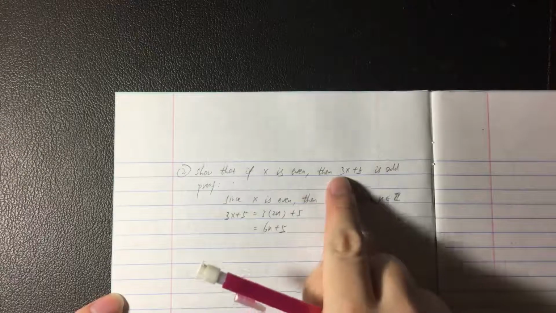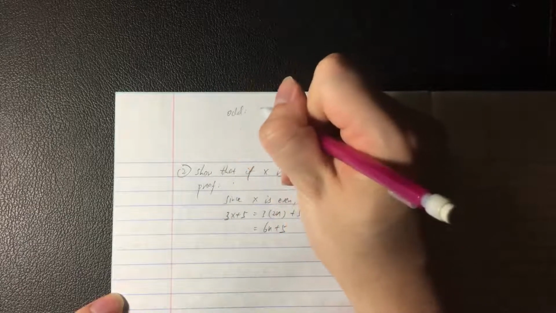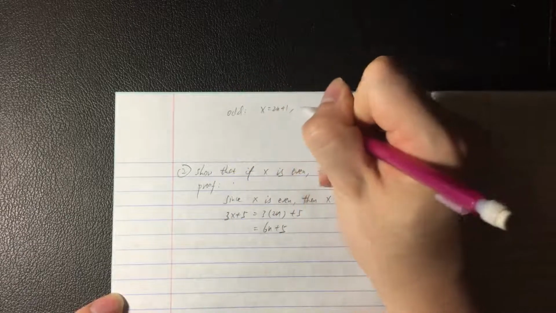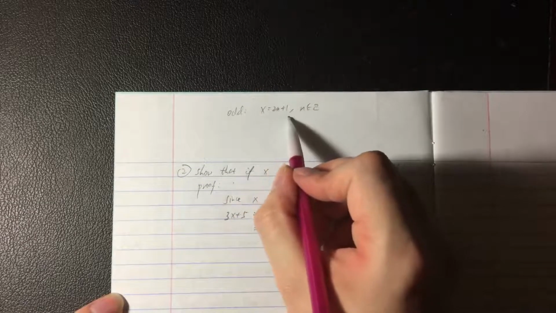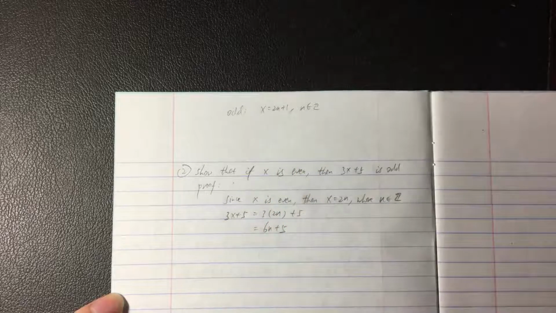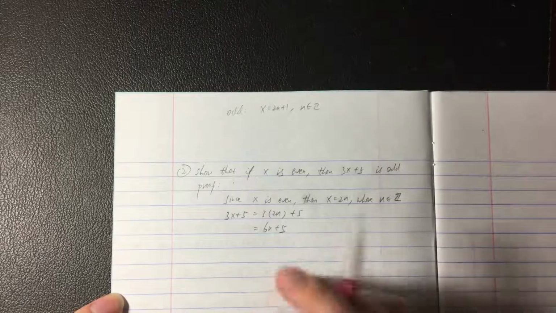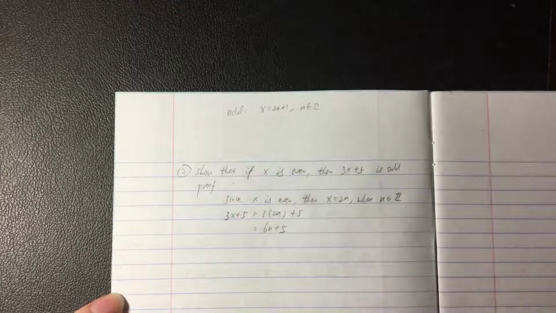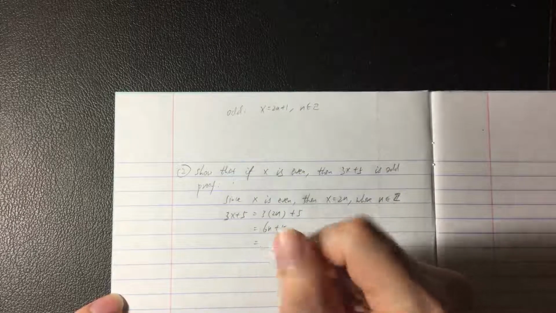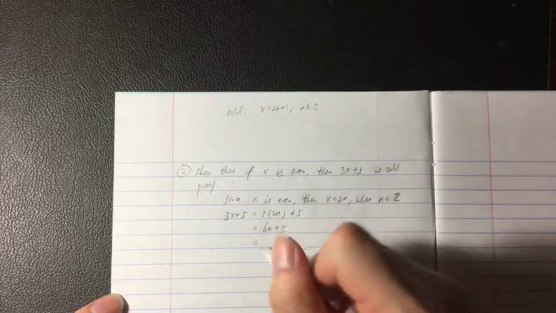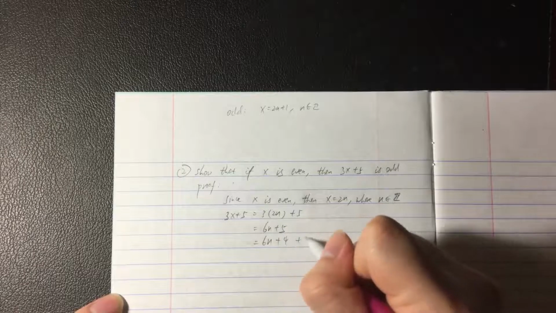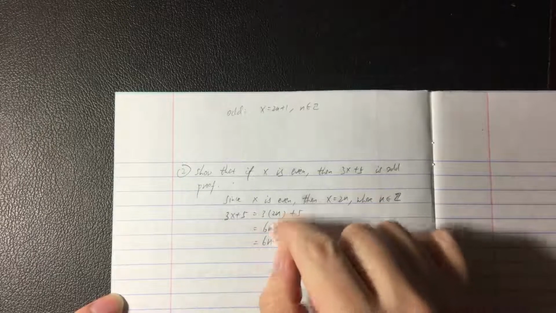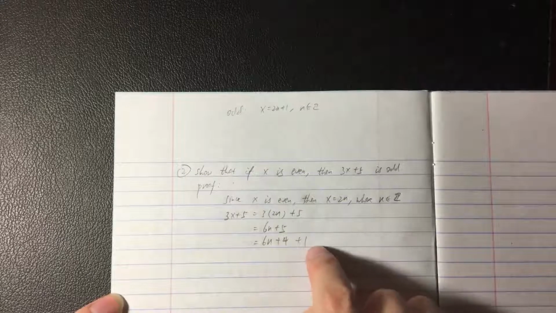The goal is to prove that 3x plus 5 is odd. We know that an odd number is defined as 2m plus 1, where m is an integer. So we try to put this number in the form of 2m plus 1. In order to do that, I can rewrite 5 first. The number 5 can be written as 4 plus 1, because I want to write this number in this form.